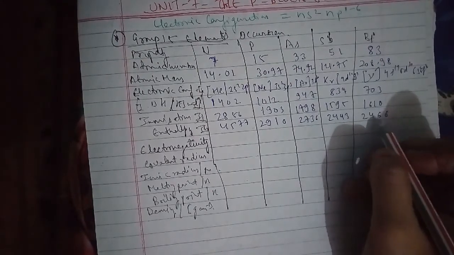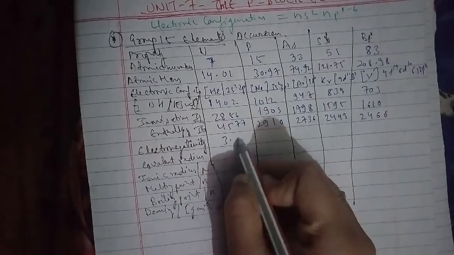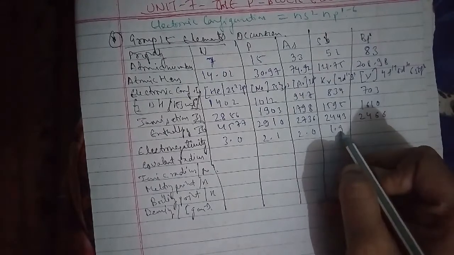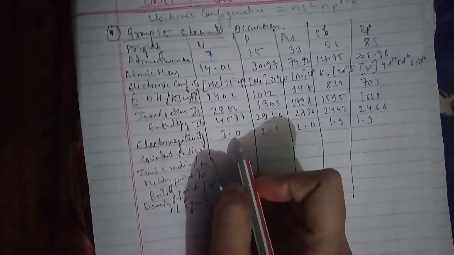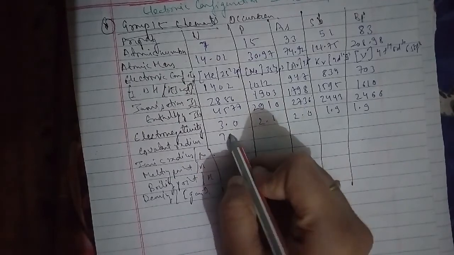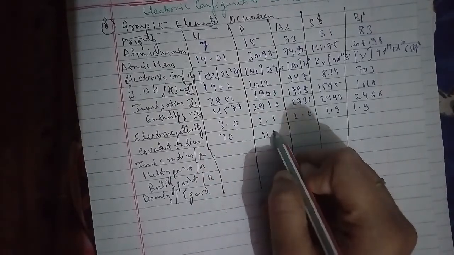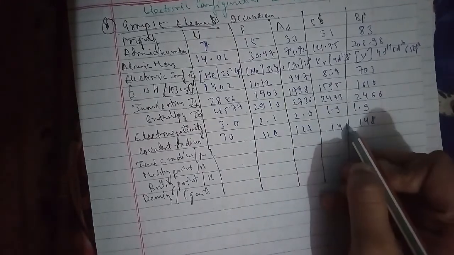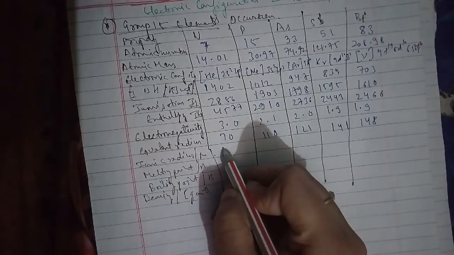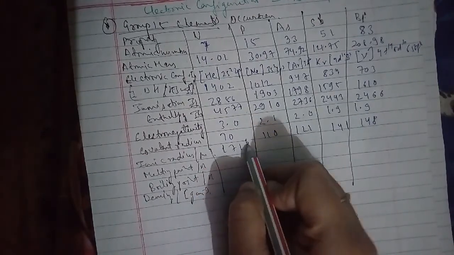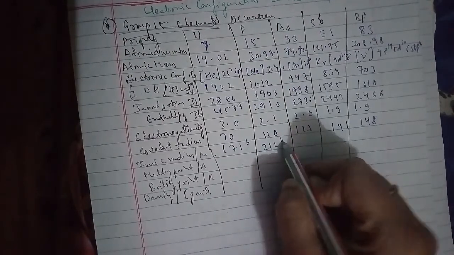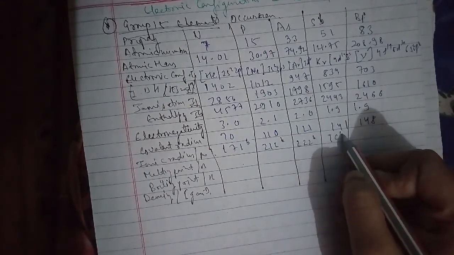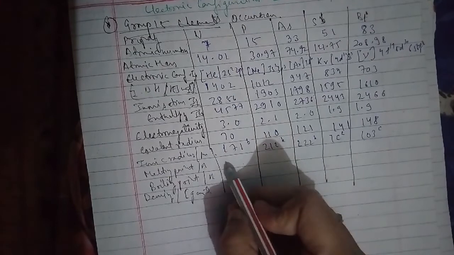For the covalent radius this is 70, 110, 121, 141, 148. Another row is 171, 212, 222, 76 and 103. Another is 63, 317, 1089, and 904, 544.